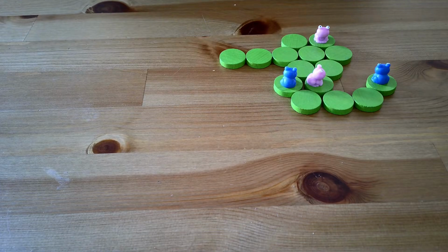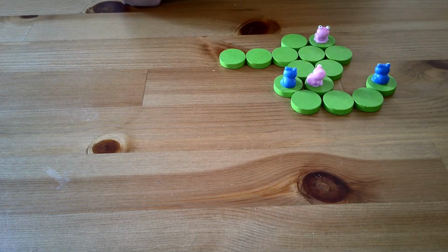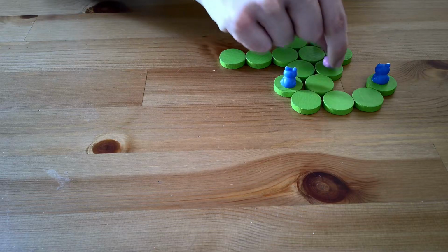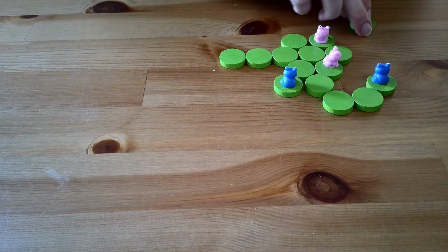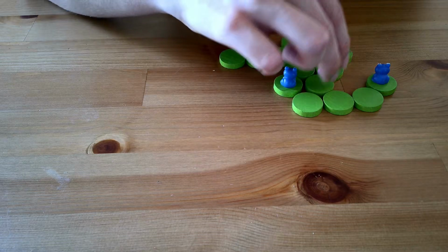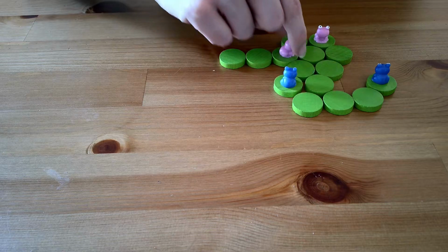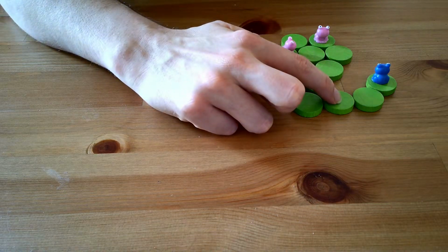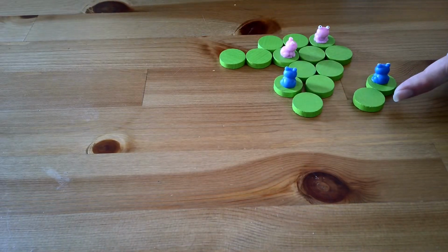Now, it almost looks like blue was able to save themselves with this connection here. And so if pink jumps that way, blue would still be okay. But if pink jumps over this way, like to here, then the furthest back lily pad gets moved, and that isolates blue here.